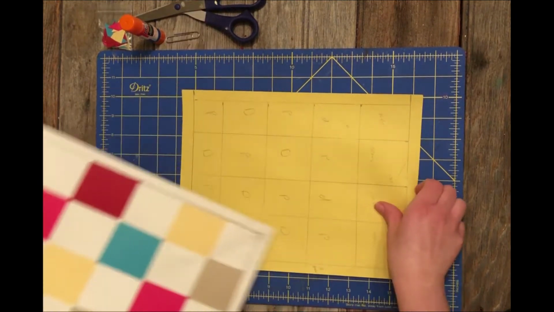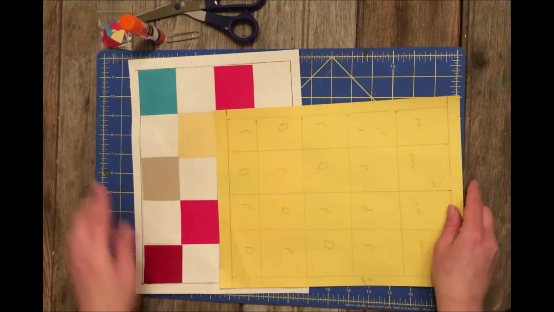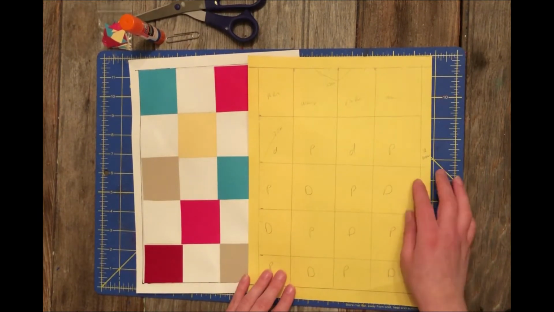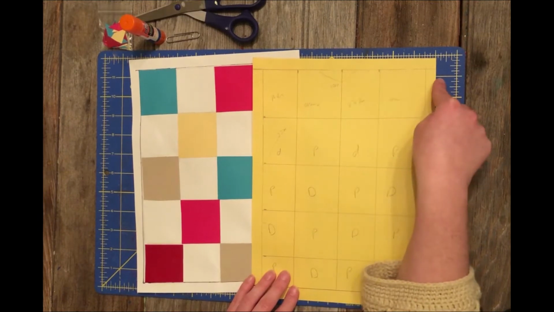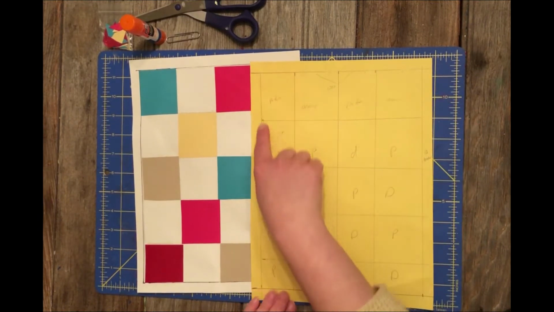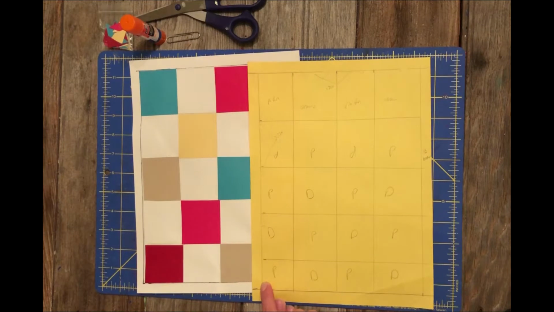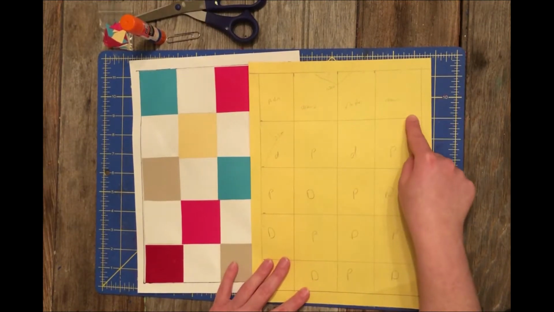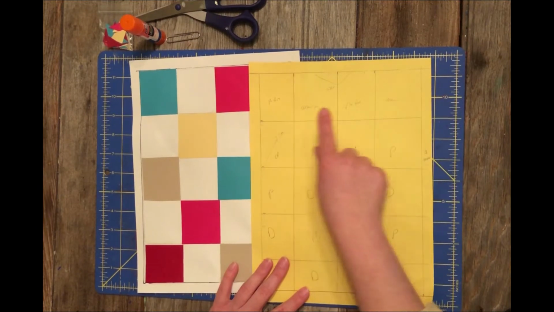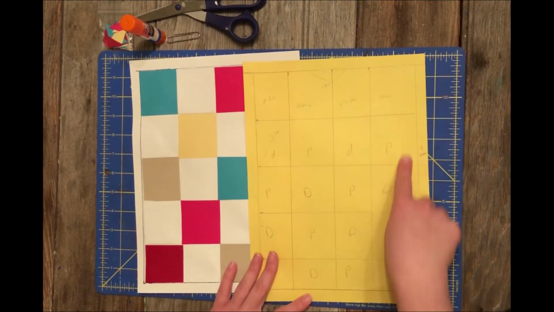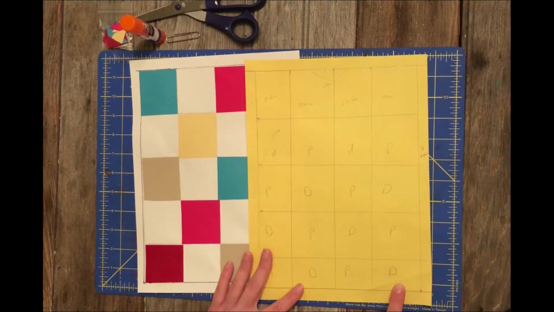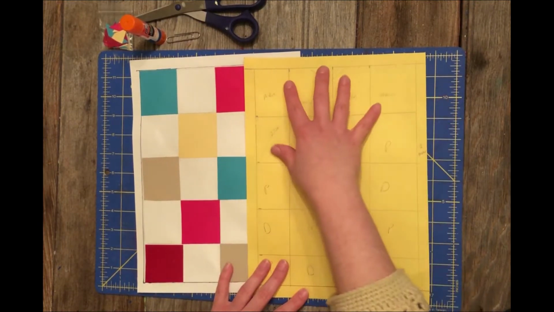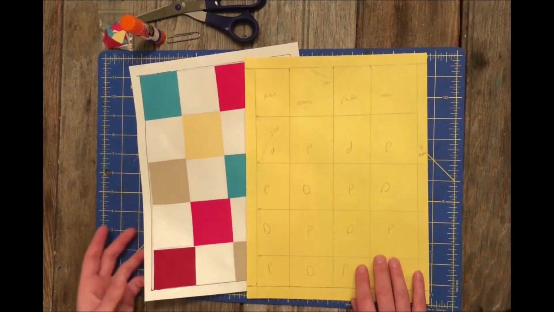Then you're going to create the grid. Now the grids that I have are about 1 1/4 inches along the top and about 2 1/4 inches along the side. Now you can make them bigger if you want to have less than 4 squares, or you can make them smaller if you want to have more than 4 squares across and 5 squares down. It's totally up to you, as long as you have a border and a decent amount of squares.